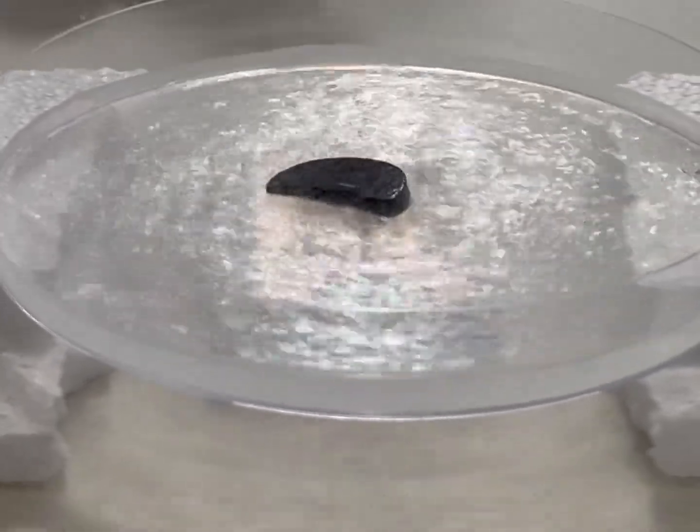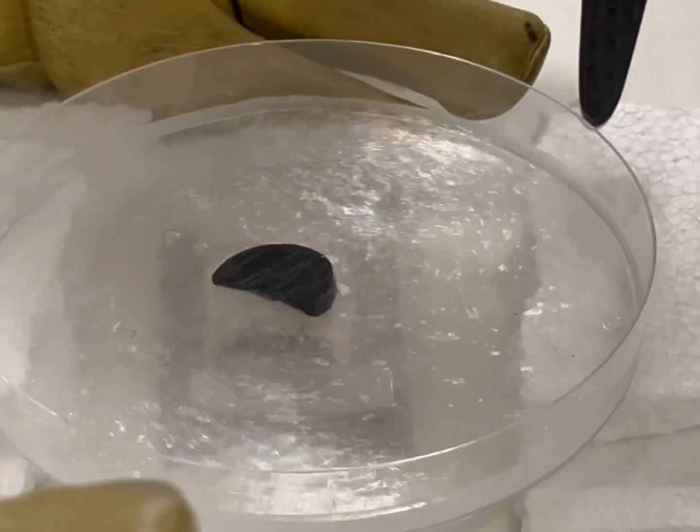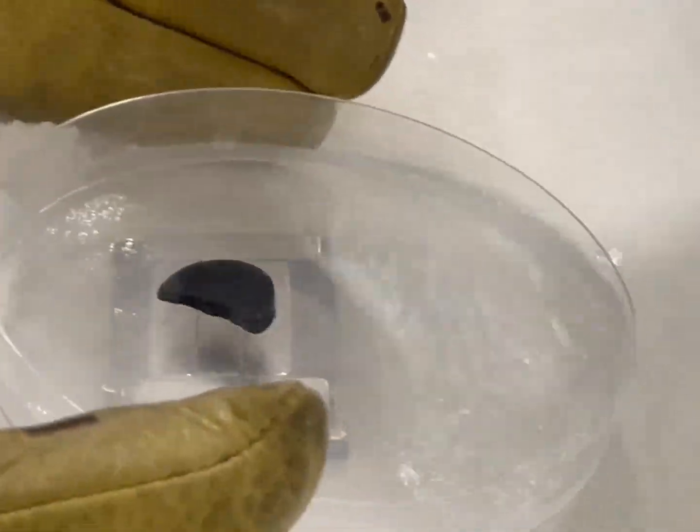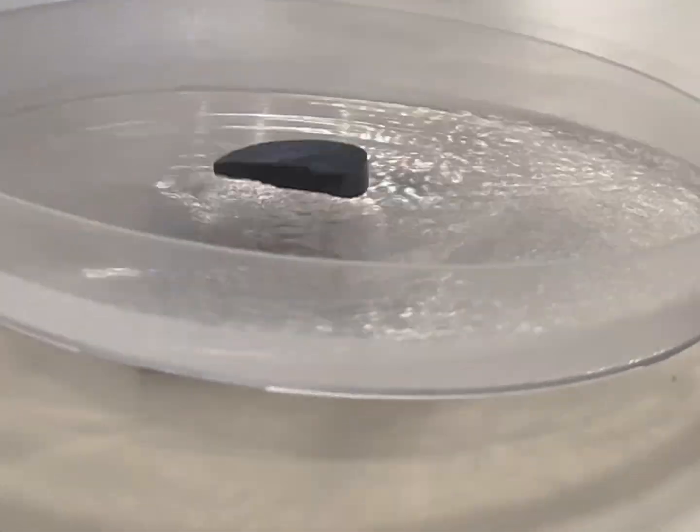When we remove the spacers that are holding the superconductor above the magnet, we will see that it still levitates, but now, if we try and move it, it returns back to its original position.